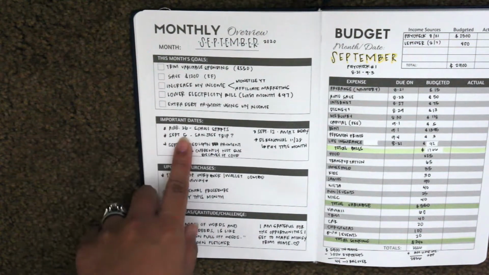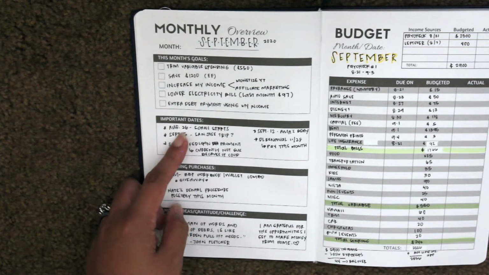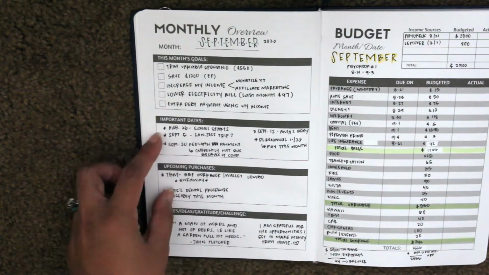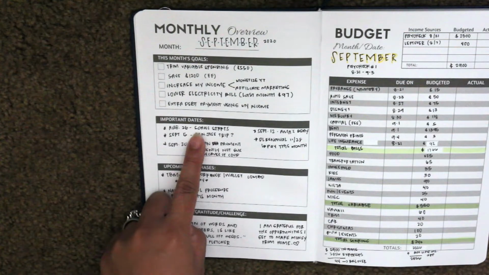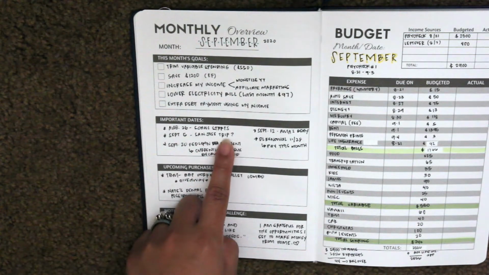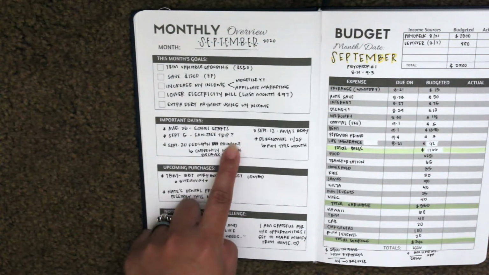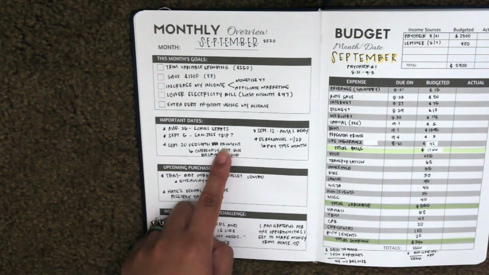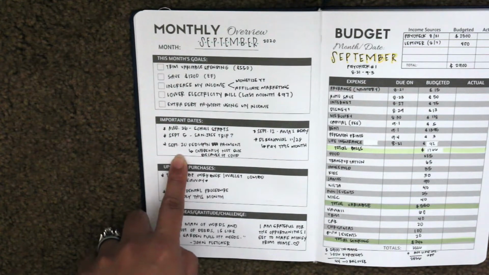Important dates for this month. I know I'm filming this a little bit later because I did write this out before September. So for August 26th, school starts. September 5th, San Jose trip, and I did put question mark because we weren't sure at the time. We did go, so we went for 2 days, 2 nights, 3 days to go see my family.